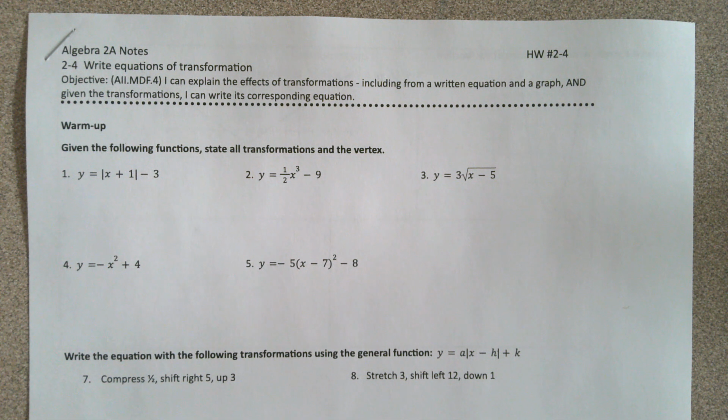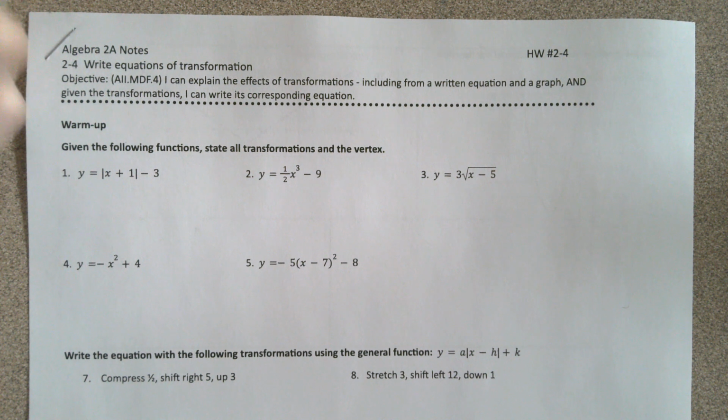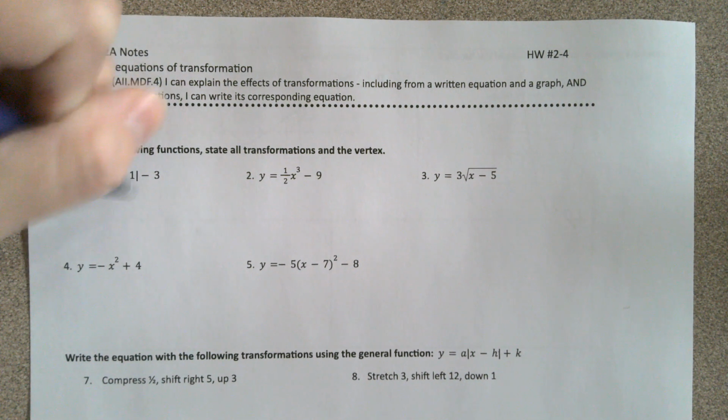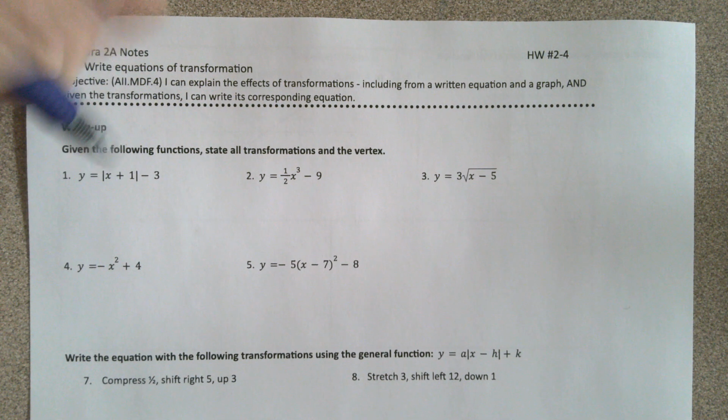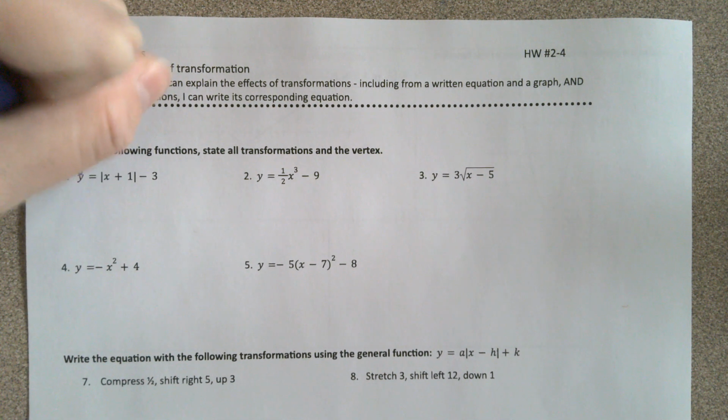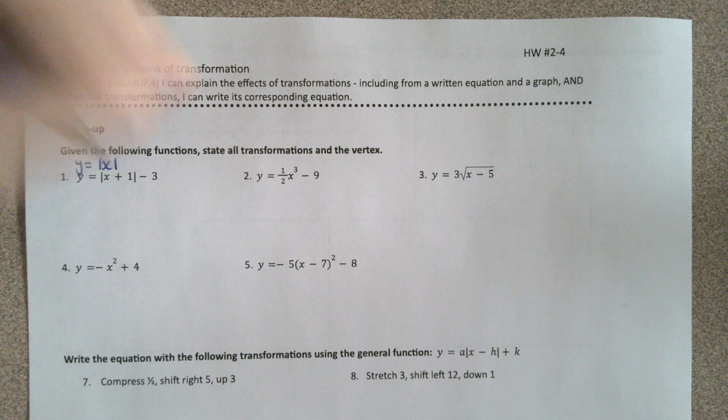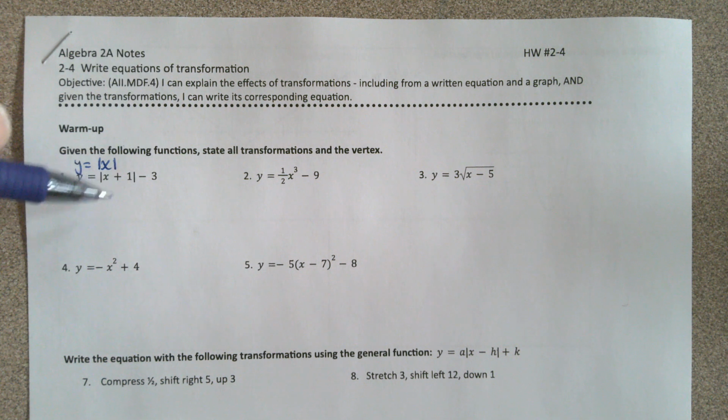So we have 5 equations here, and all we need to do is go through and identify what the transformations are and the vertex of the equation. So with number 1, we have an absolute value function here. And we know that there are 2 transformations because the original, if you remember, is just y equals absolute value of x. So we have 2 changes here.